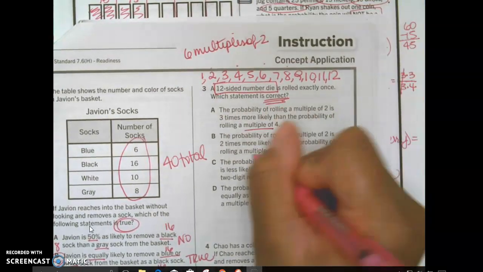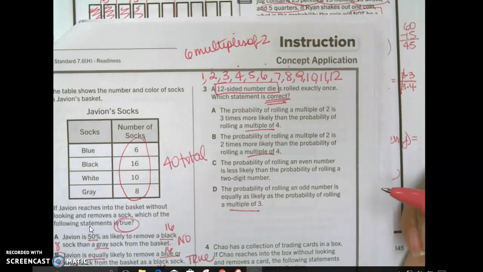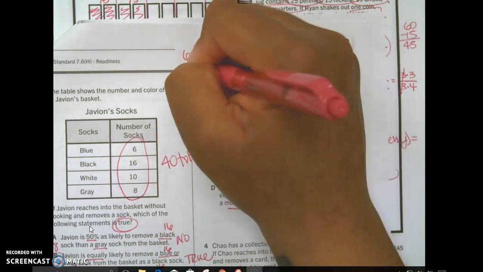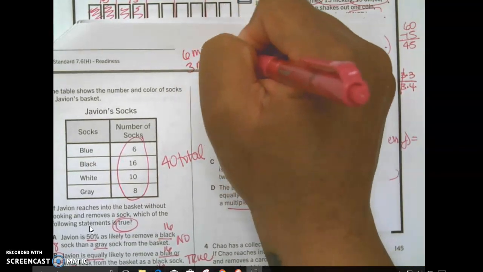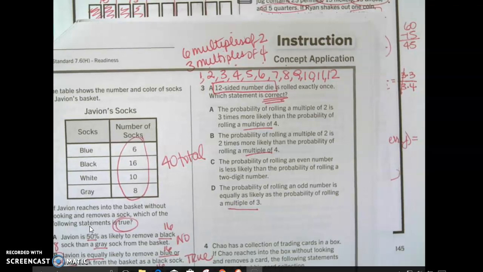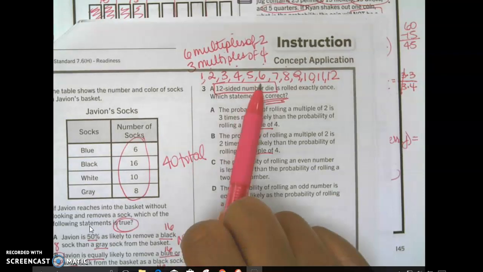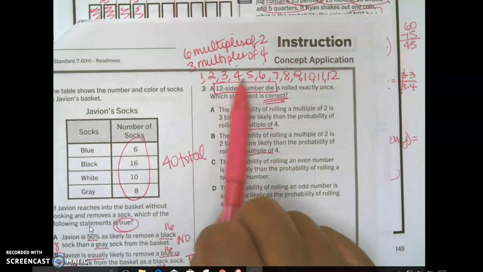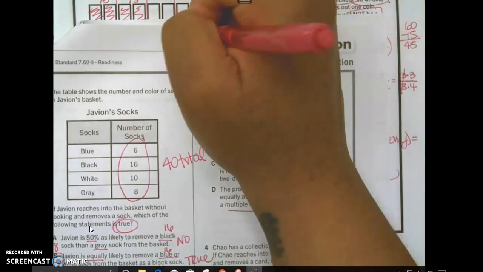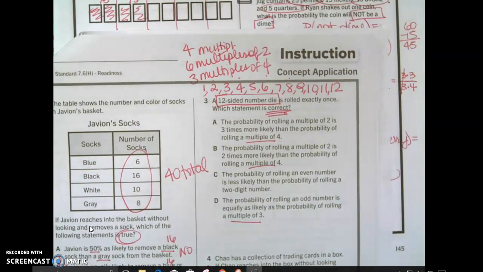What else? I need a multiple of 4, and I need a multiple of 3. How many multiples of 4? What are they? Good. 3 multiples of 4. How many multiples of 3? More. How many did you say? 4. What are they? Every other 3: 3, 6, 9, and 12. 4 multiples of 3.